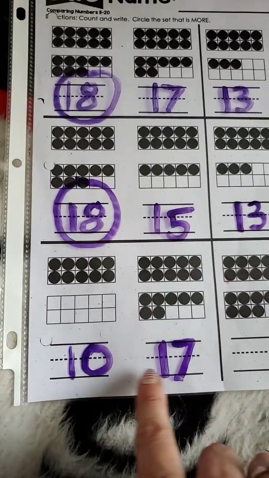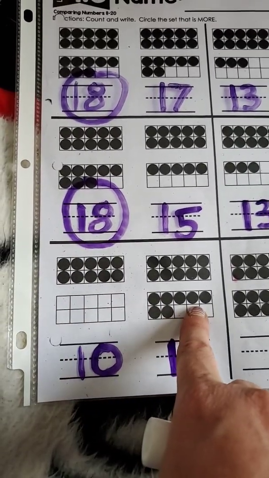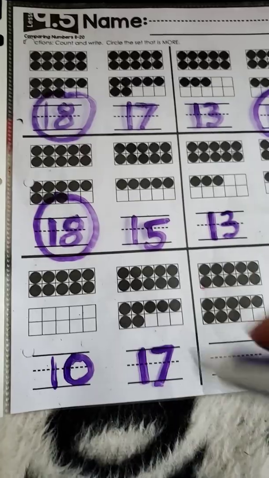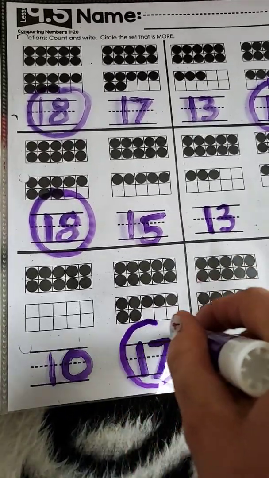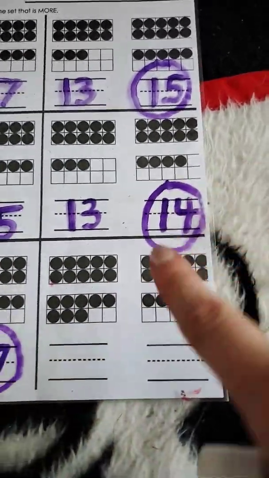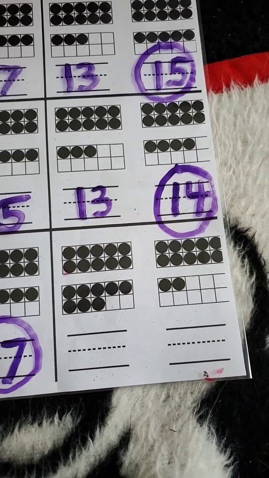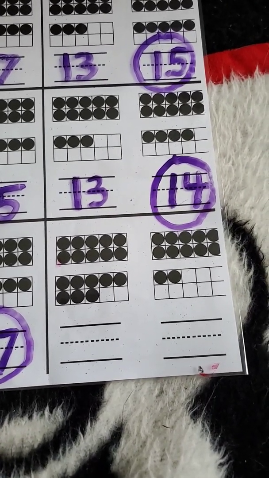Which one has more? Well, if you look here, there's nothing here, and 7 is definitely bigger than nothing. So we're going to go ahead and circle 17. All right, now we're going to go ahead and go to this box here. Go ahead, I'll give you a few seconds to do this one, and then I'll help you.